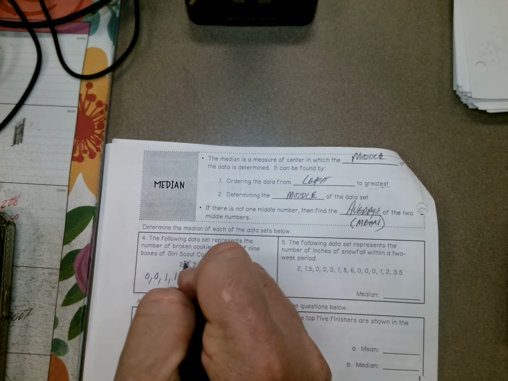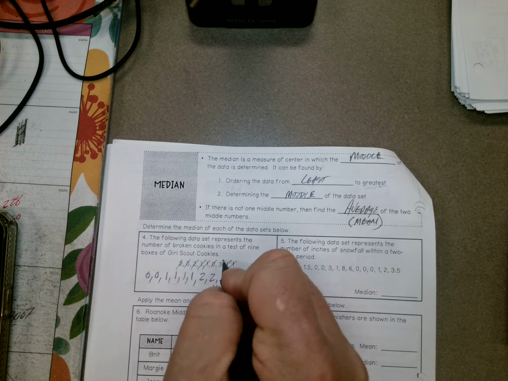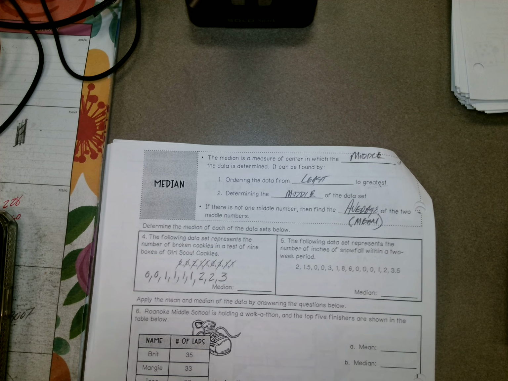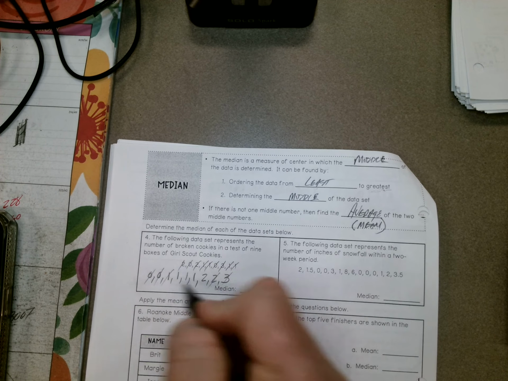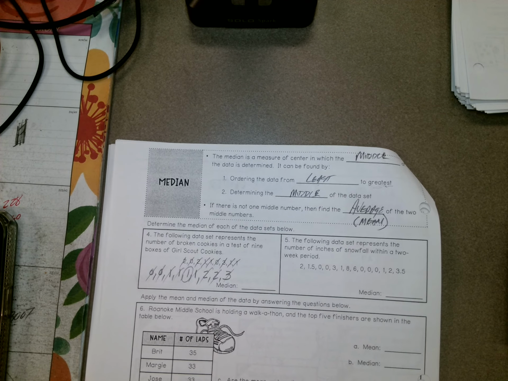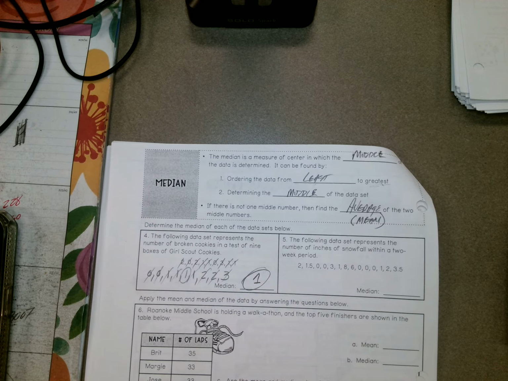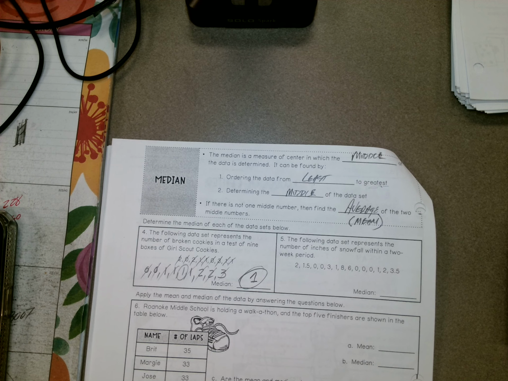Next up will be a 2 and a 2 and a 3. So now we're going to find the middle number, right? And a lot of people just cross them off. 2 and a 0, 1 and a 2, 1 and a 1, and clearly 1 is my middle number. So the median is 1. All right, so this 1 would represent the middle of the data set. Let's go again with number 5.